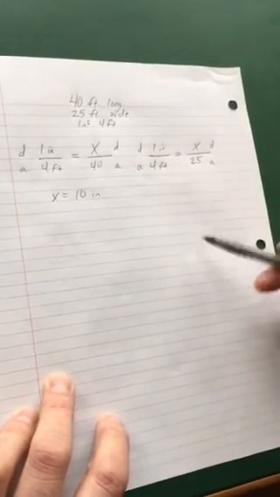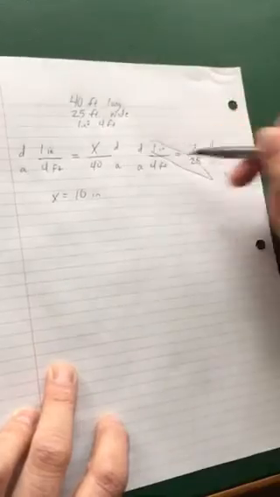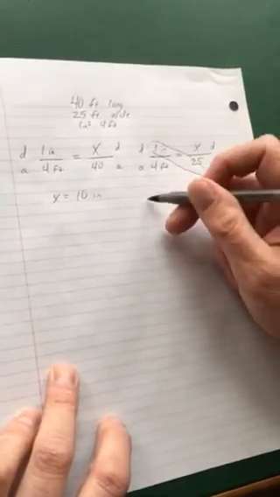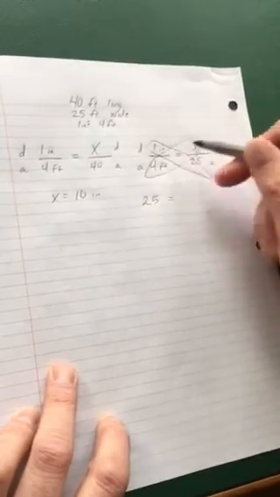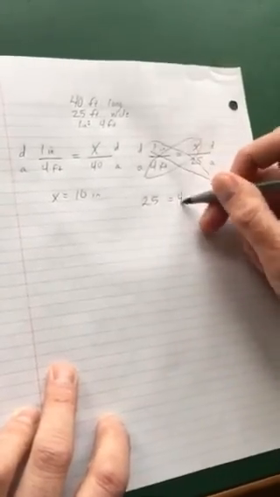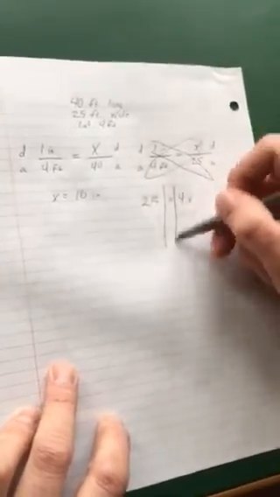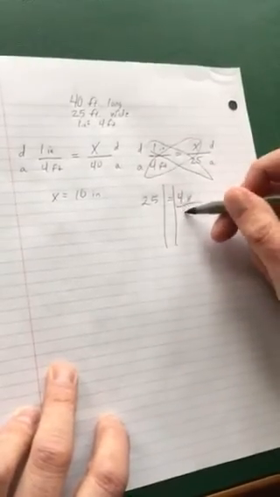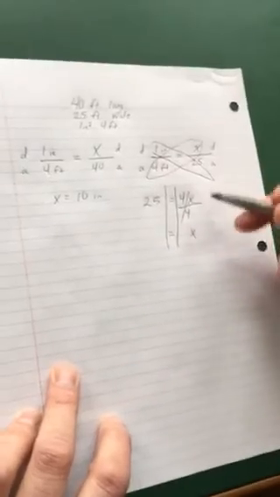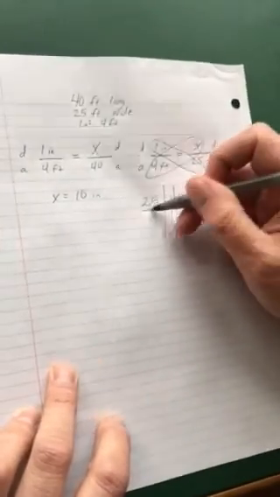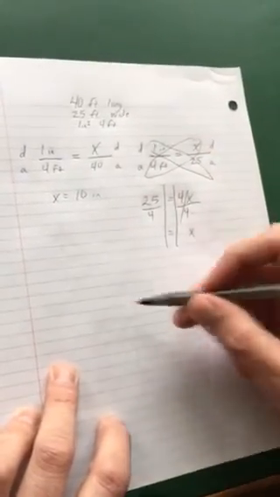It's a little harder to get from 4 to 25, so let's do those cross products, where 1 times 25 is 25, and x times 4 is 4x. Then we're going to solve by isolating this variable. We'll divide by 4. We divided by 4 on this side, so we have to divide by 4 on this side.